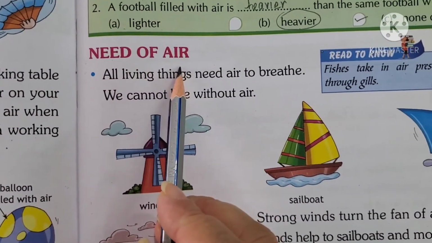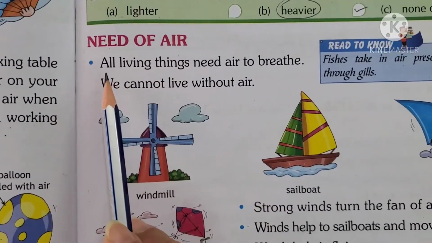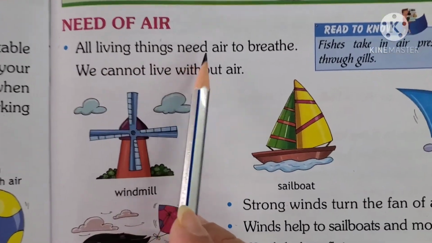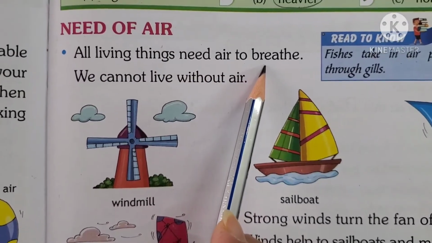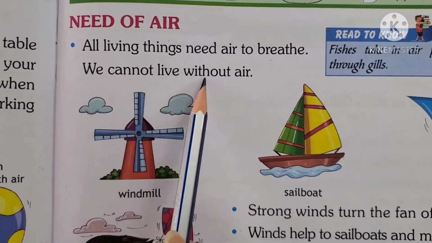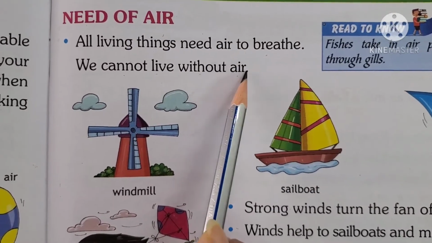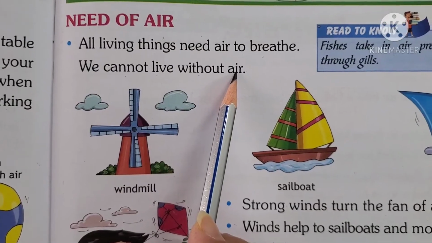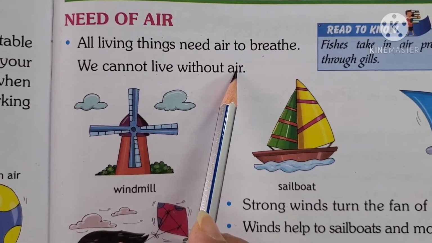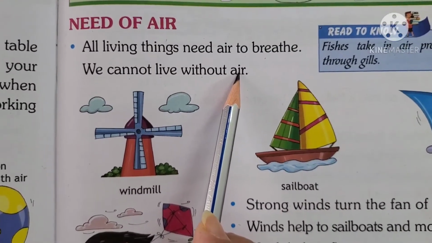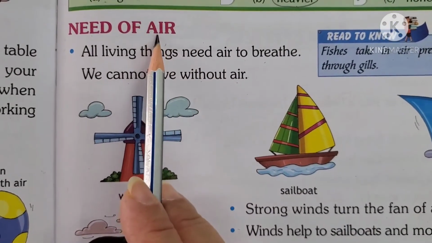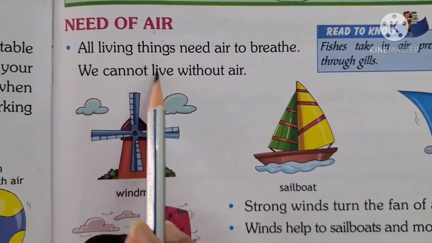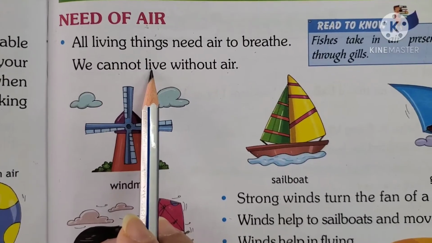Now, let's learn about air. Need of air. All living things need air to breathe. We cannot live without air. See, children, we cannot live without air. All living things, including animals, plants, we all need air. Without air, we cannot live.